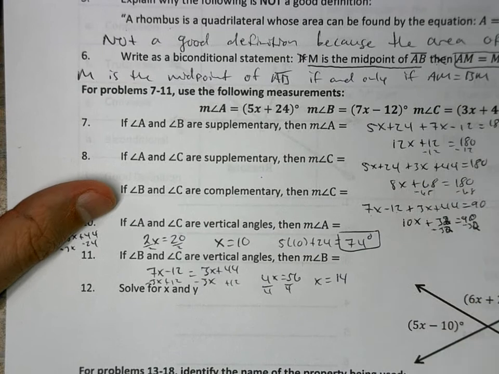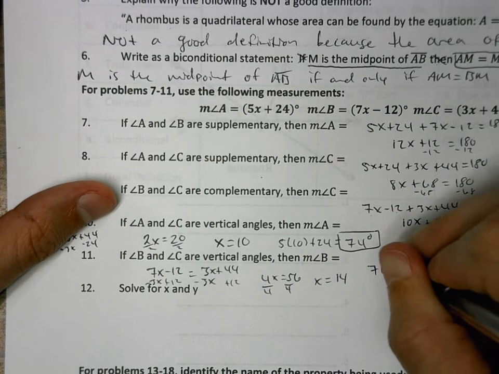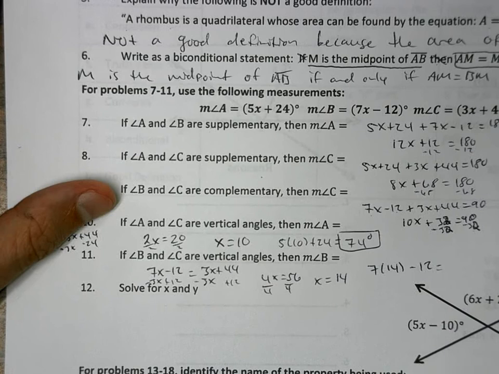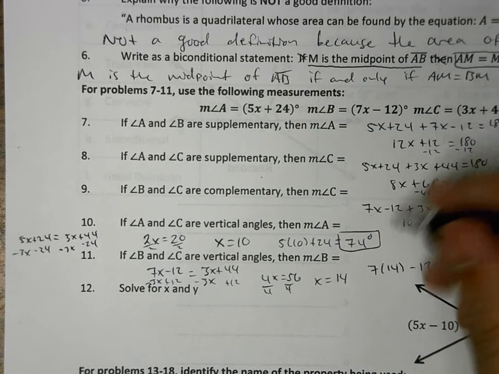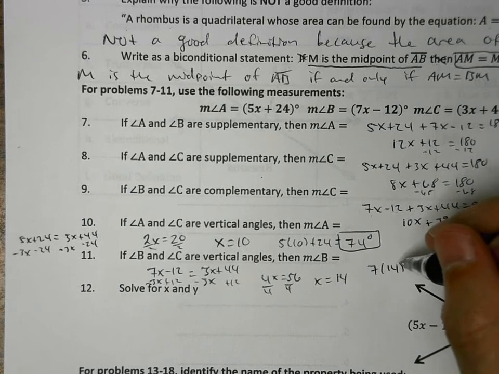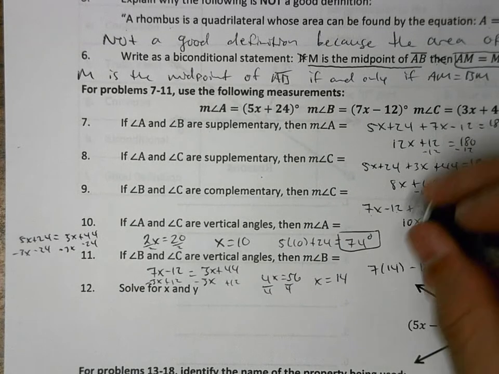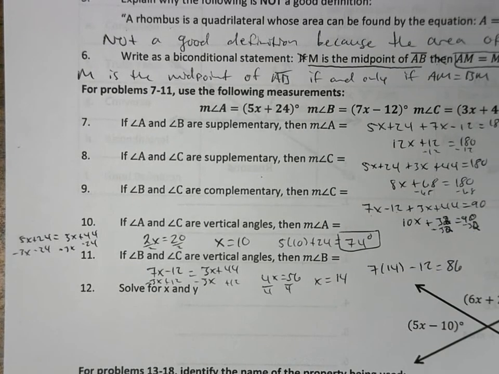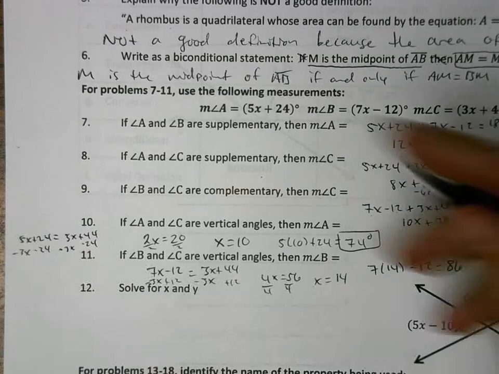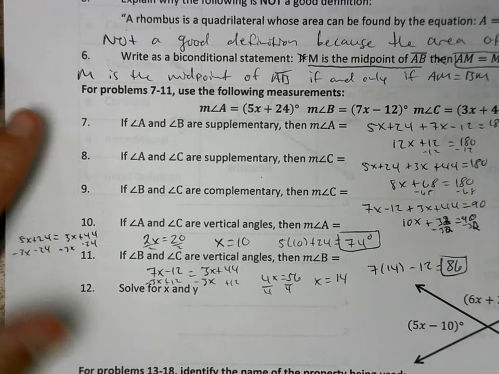Plug it back into angle B. 7 times 14 minus 12 comes out to a grand total of, let's see, 14, so it's 70, 28, 98. 98 minus 12 is 86. Don't trust myself. I'm tired. Not tired. I haven't been awoken. 86. I was correct.